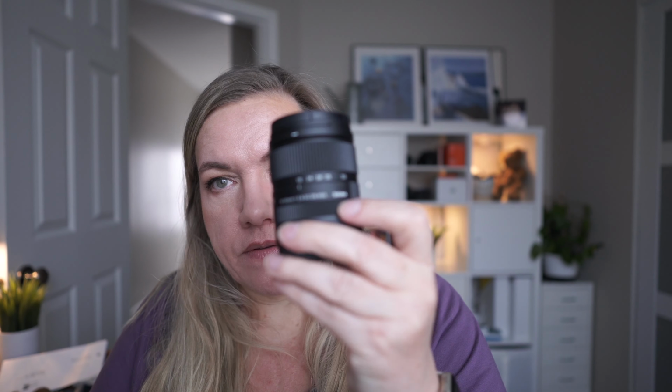Sony makes a 16 to 55 f2.8 lens, but it is very expensive and it is bigger than what I want to put on my camera. So this is why I went with this Sigma lens. It's an aftermarket lens, and they have been around for a while, and they're made in Japan, and they're not cheap either, but I just couldn't pass it up.